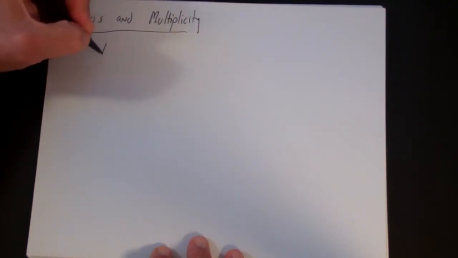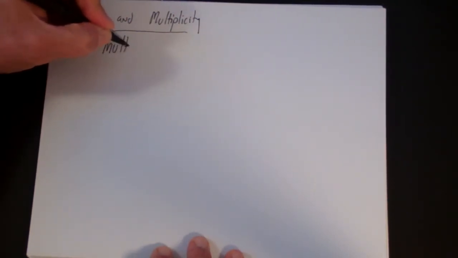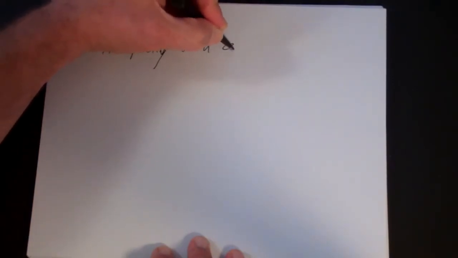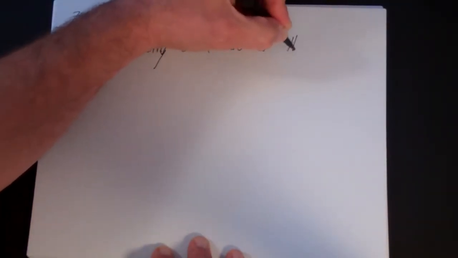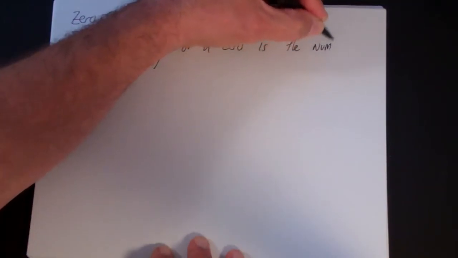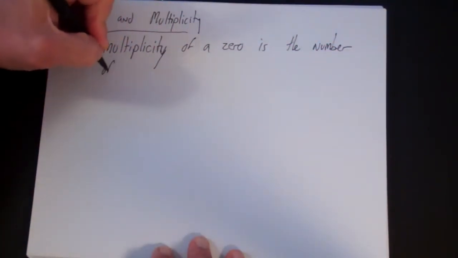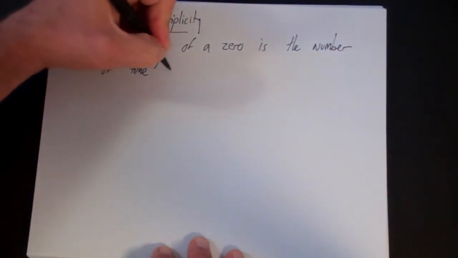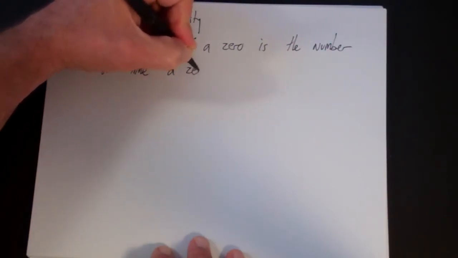So if we want to say this in plain English, we would say the multiplicity of a 0 is the number of times a 0 is a 0.